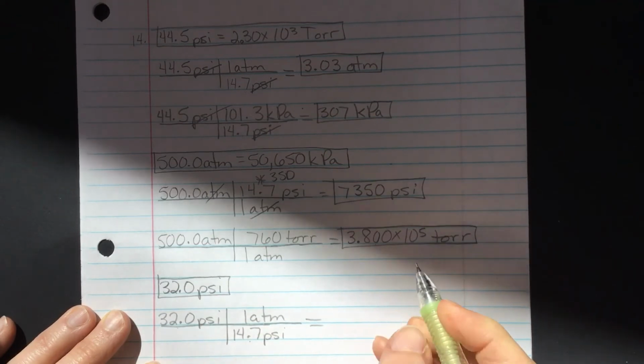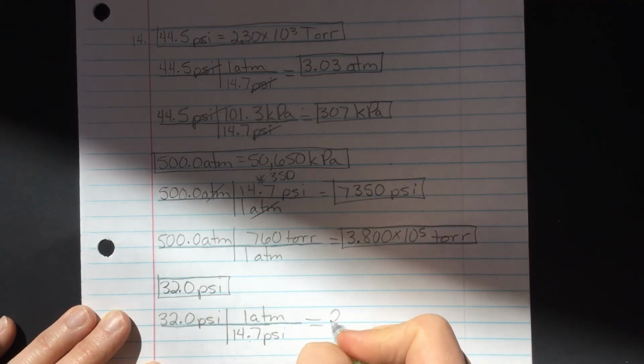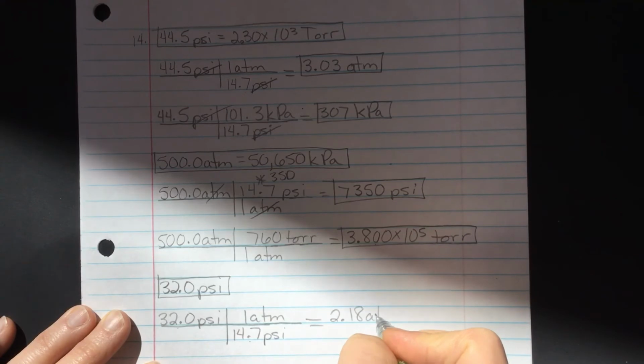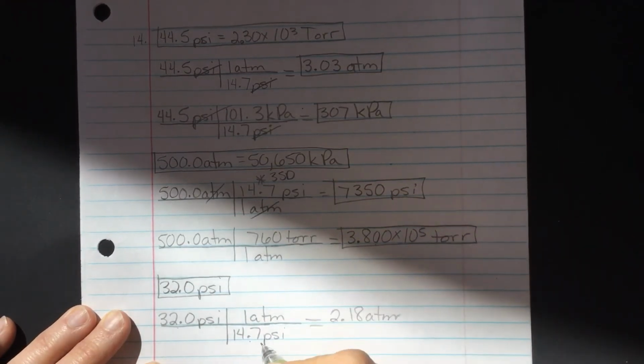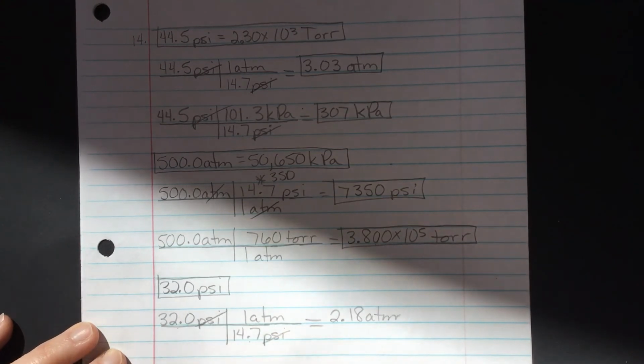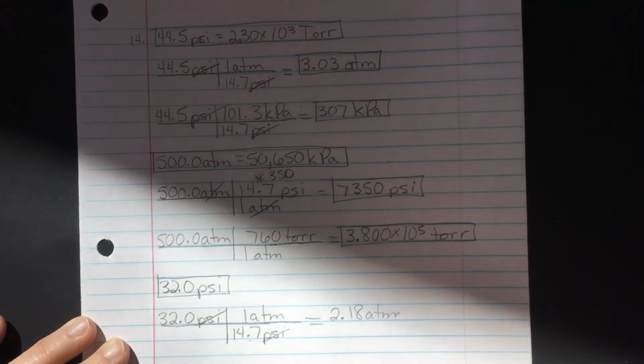Divide 32 by 14.7 and I get 2.18 atmospheres. Now what this means is that 1 atmosphere is basically the pressure we're used to. This is 2 times the pressure that we're used to here on Earth.